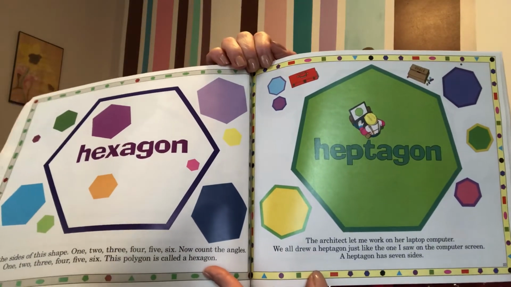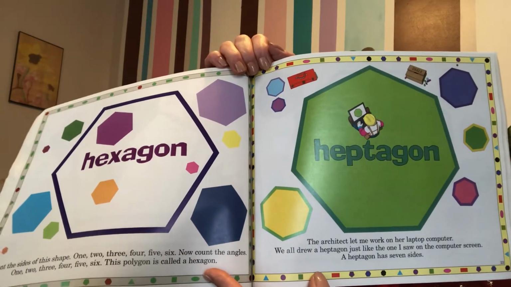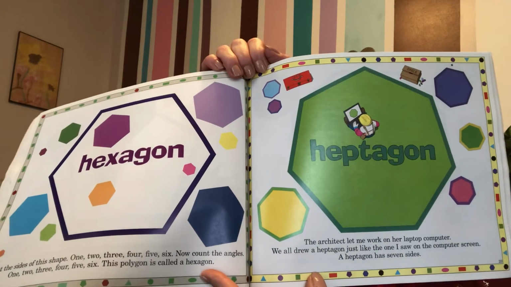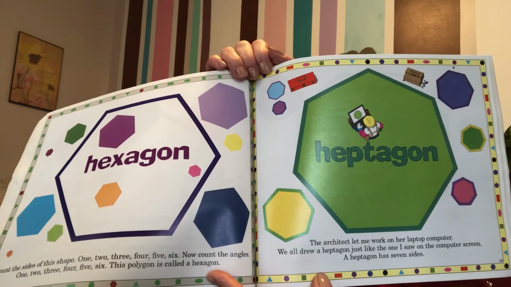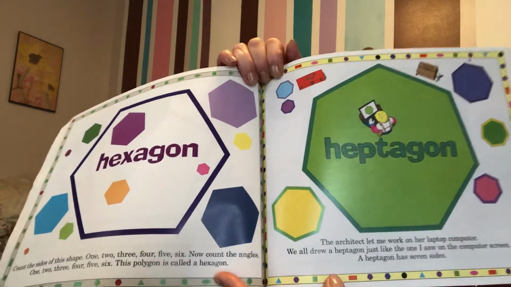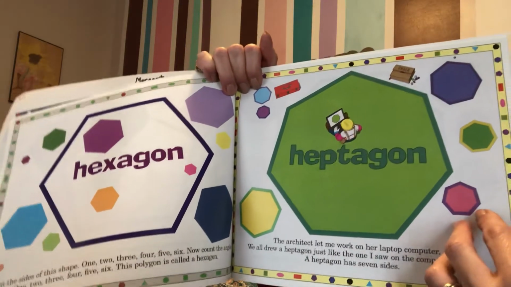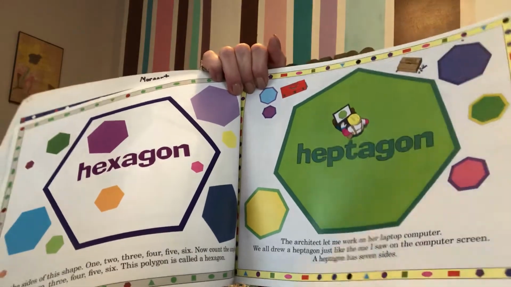Heptagon. The architect let me work on her laptop computer. We all drew a heptagon just like the one I saw on the computer screen. A heptagon has 7 sides. So any shape that has 7 sides, straight lines, is a heptagon.